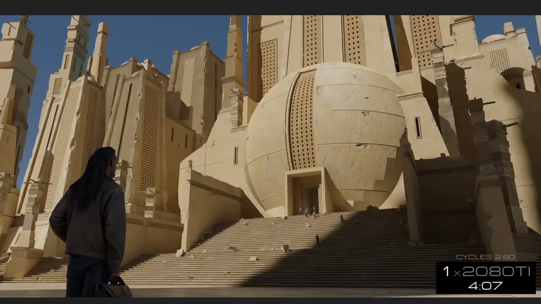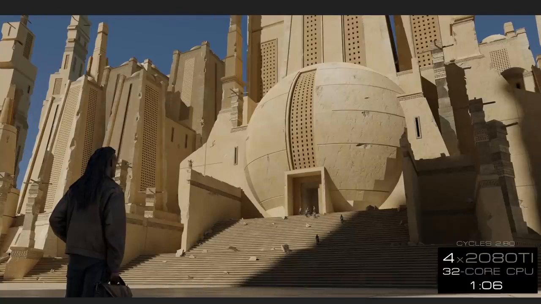Then next is the single 2080 Ti, which got me a 4 minutes and 7 seconds, just slightly slower than the 32 core Threadripper for this. And then two 2080 Ti chopped that down really huge, under 2 minutes. Three 2080 Ti brought that down to 1 minute and 18 for this. And four brought it down to just over 1 minute, which is pretty awesome.